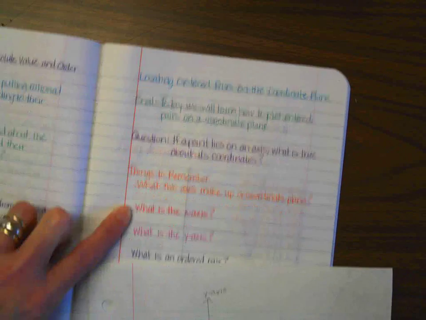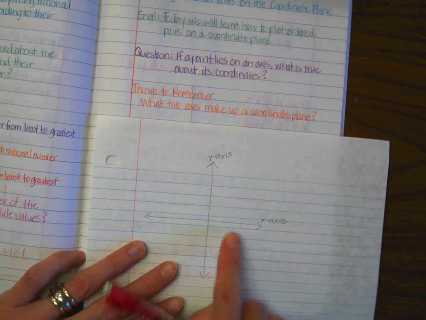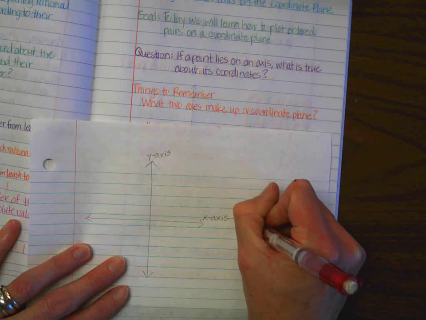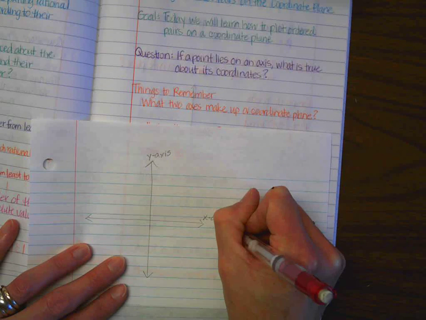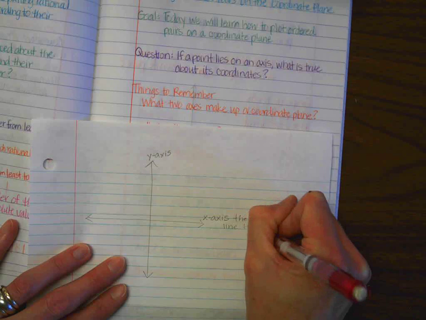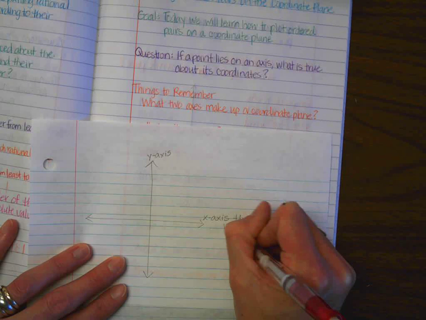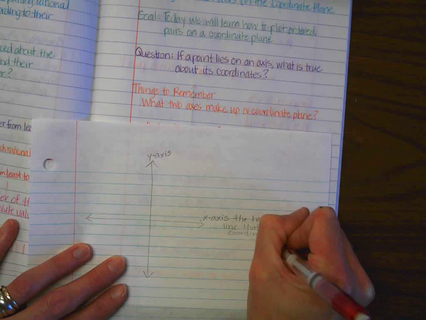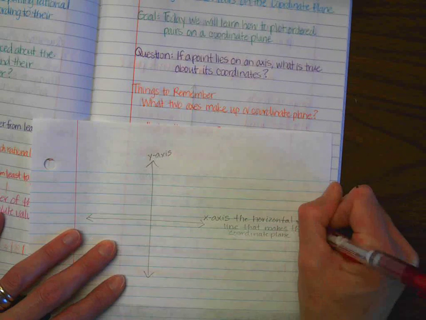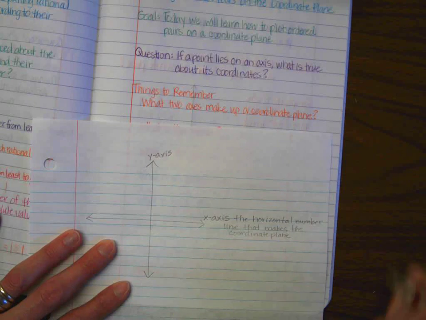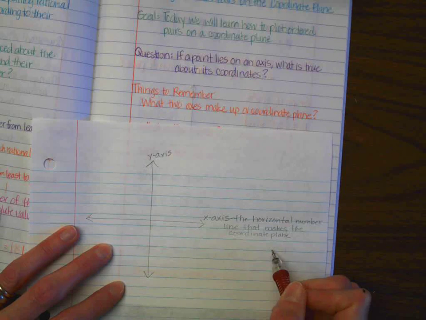Then the next question that is listed there, it says, what is the x-axis? So the answer to that question that we need to write down for the x-axis is the horizontal line that makes the coordinate plane. Okay? And not only is it a line, but it's actually a what? A number line. So the x-axis is the horizontal number line that makes the coordinate plane.